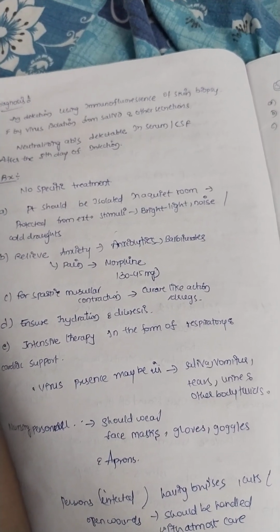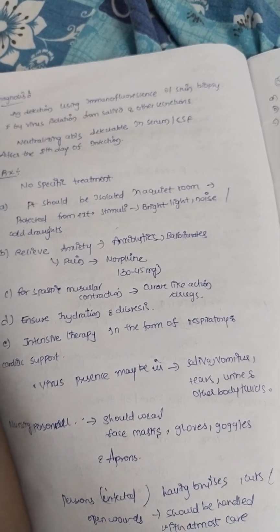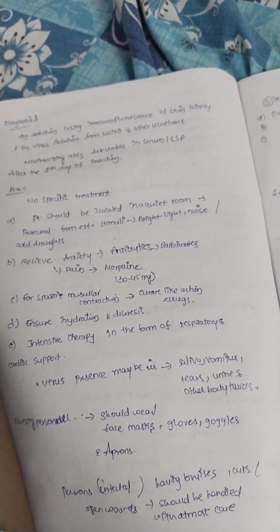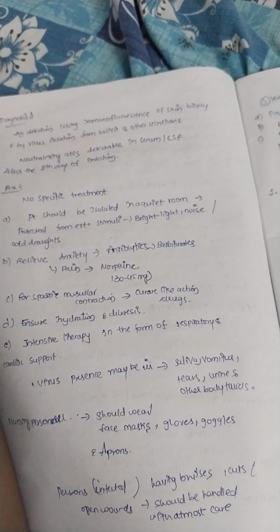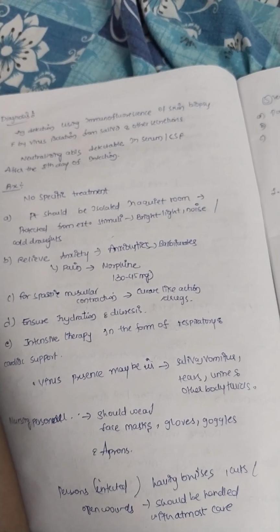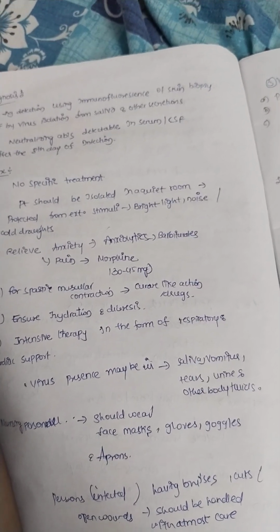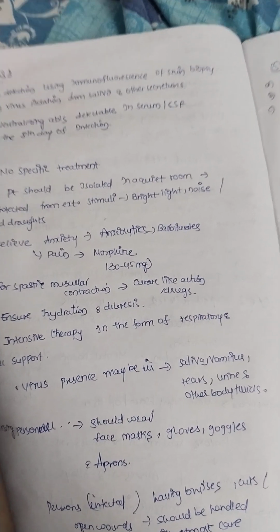The virus may be present in the saliva, vomitus, tears, urine, and other body fluids. So nursing personnel should wear face masks, gloves, goggles, and aprons. Infected persons having bruises, cuts, or any open wounds should be handled with utmost care using PPE and aprons. We should not directly go and touch them. If we do that, we will also get the virus.